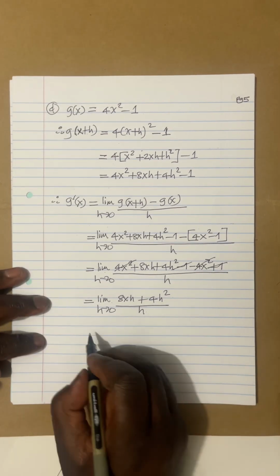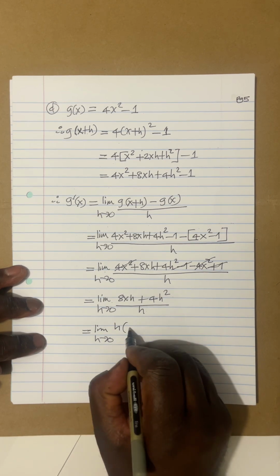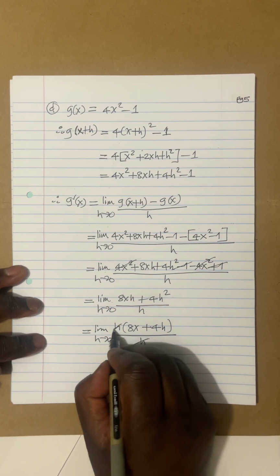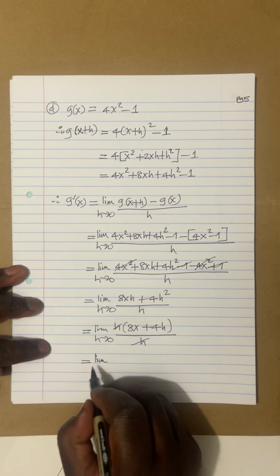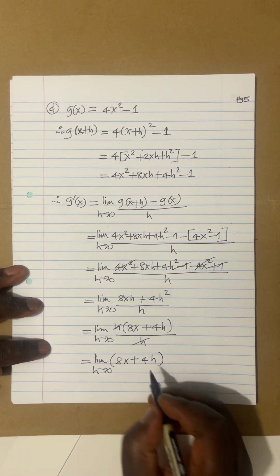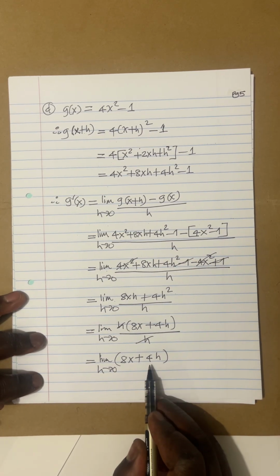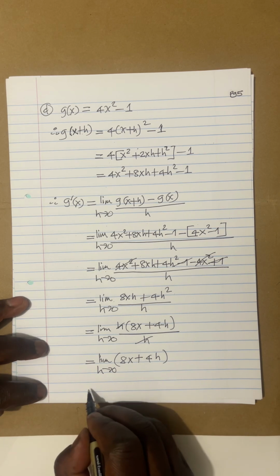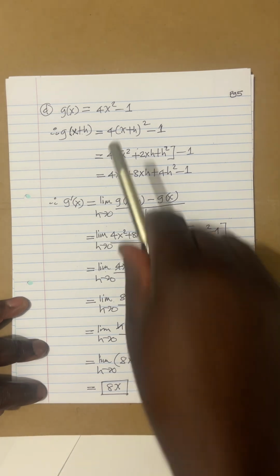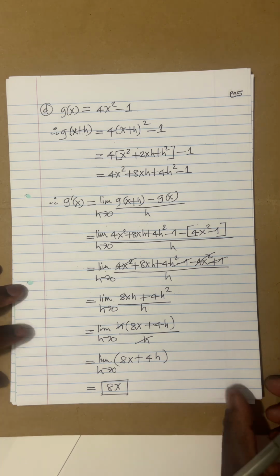Common factor in the numerator is going to be h. So limit as h approaches 0 of h times (8x plus 4h) all over h. The h's cancel. We have limit as h approaches 0 of 8x plus 4h. As h approaches 0, 4h will approach 0 as well. So the whole expression there will simplify to simply 8x. So 8x is the derivative of that function there with respect to x. Right, this is how you go about it using first principles.